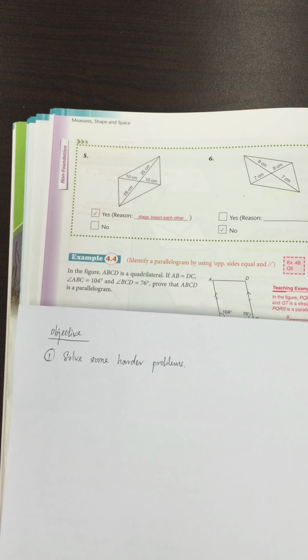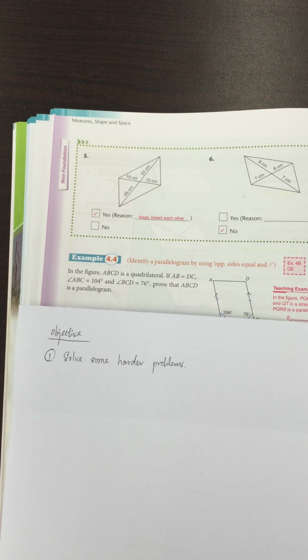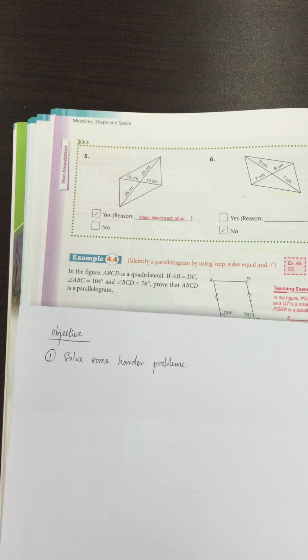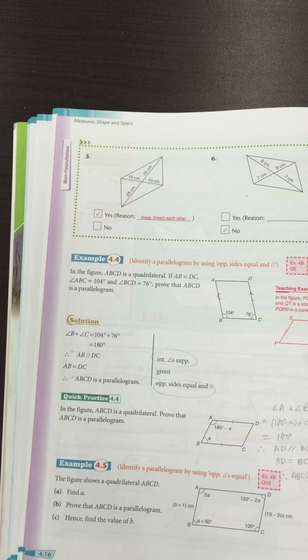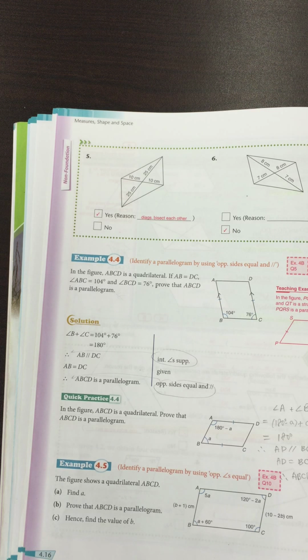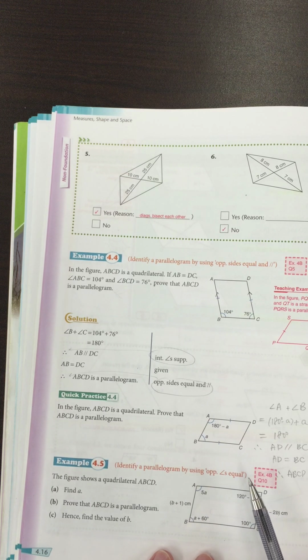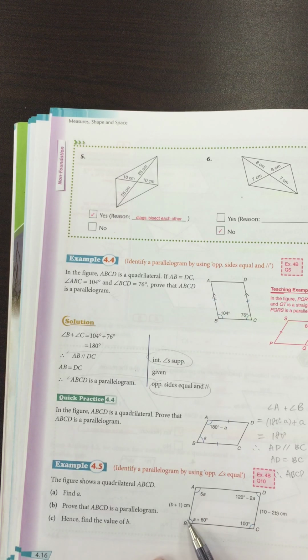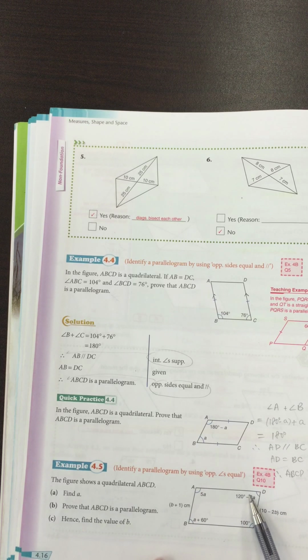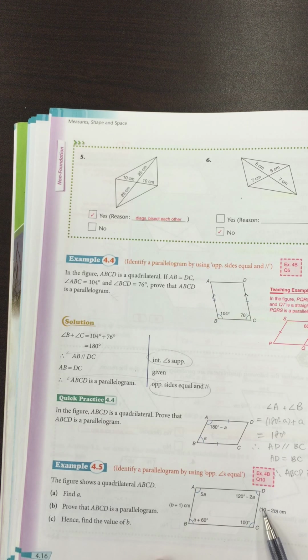Lesson 5. In this lesson, we will solve some harder problems of proving a parallelogram. So let's go back to page number 16. Today, we would like to take a look at example 4.5. Now in this example, you are given a quadrilateral ABCD with some angles and some lengths.